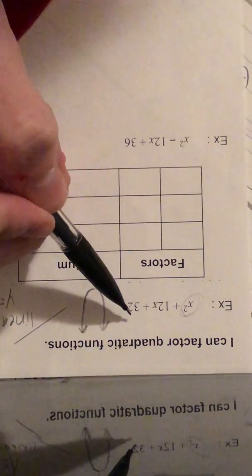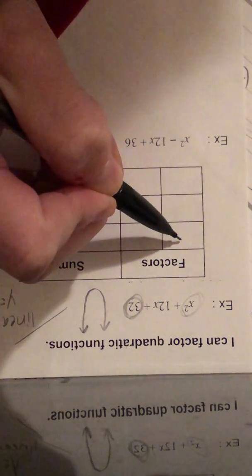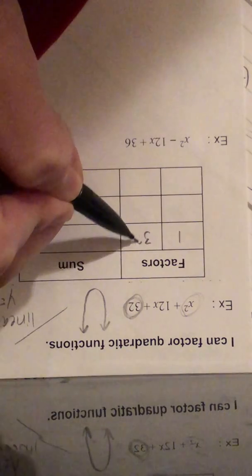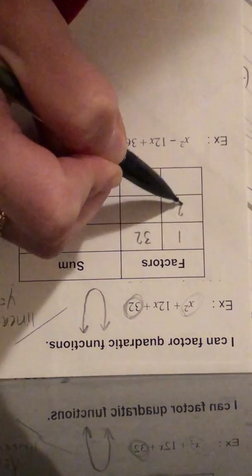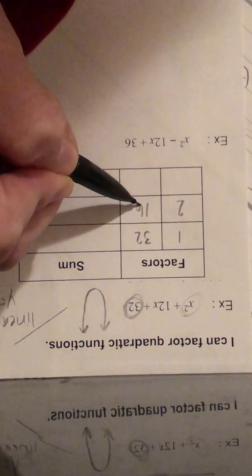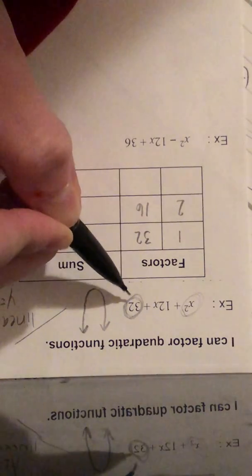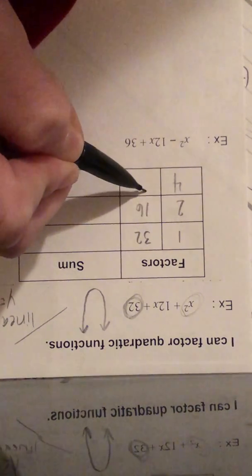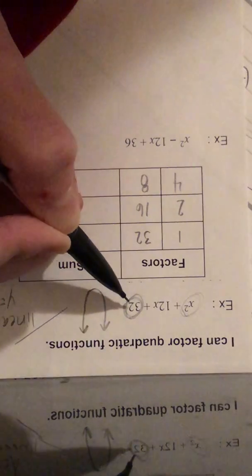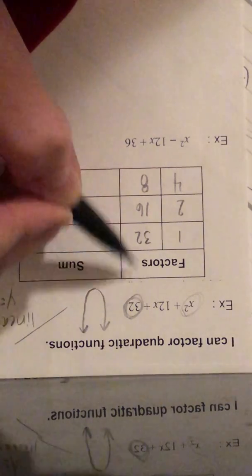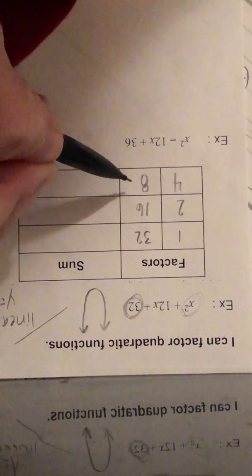With factoring, there's a couple of different ways you could do it. One of them is looking at this here, our 32, and we want to factor that out. So we can say, well, 1 and 32 are factors, 2 and 16 are factors, 3 doesn't go into 32, 4 goes in 8 times, 5 doesn't go in, 6 doesn't go in, 7 doesn't go in, so that leaves us with these 3.